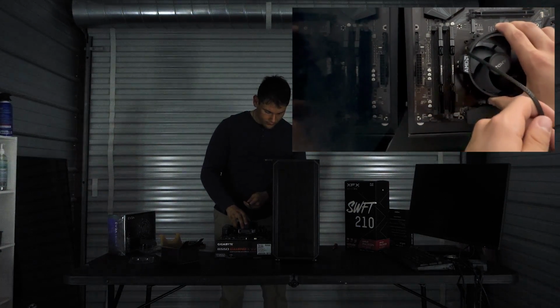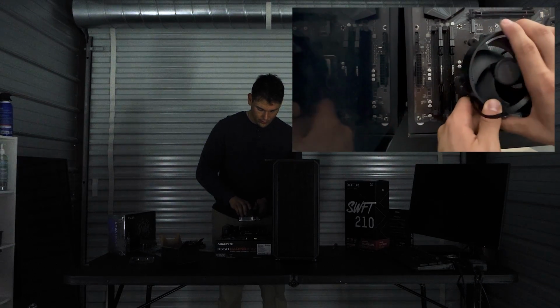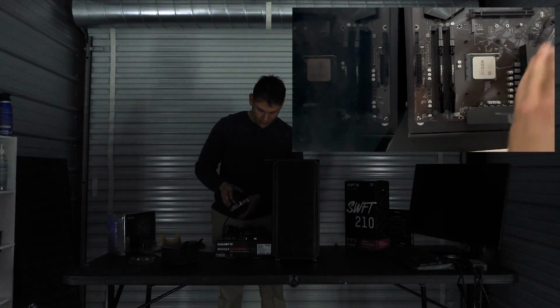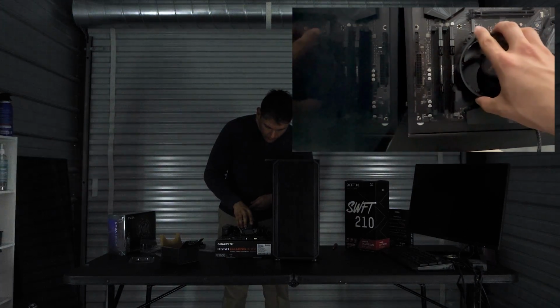So as you can see right here, sometimes you try and put them on and it's bumping into the RAM slot, so you might have to just turn it a little bit onto the other side and try it that way. So we're going to line them up with each screw hole.